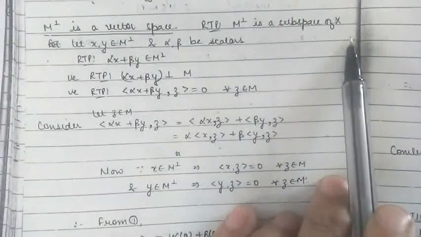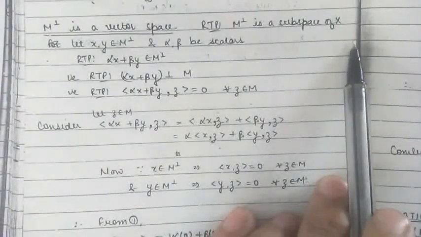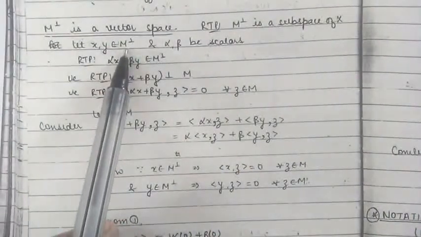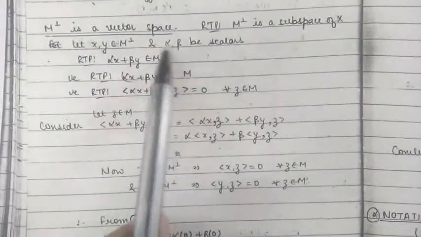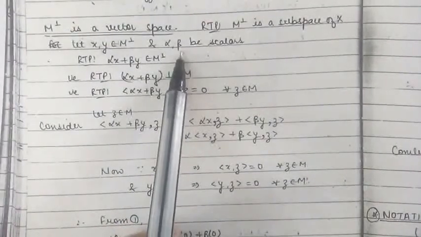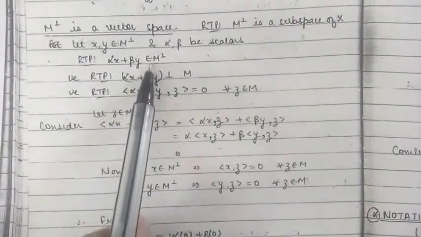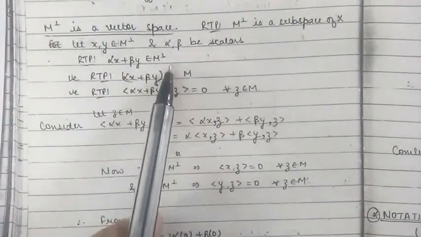So in order to prove this, according to the definition of subspace, we will have to take two elements X and Y from the annihilator of M and two scalars alpha, beta from the field of scalars, and we will prove that alpha X plus beta Y belongs to the annihilator of M.